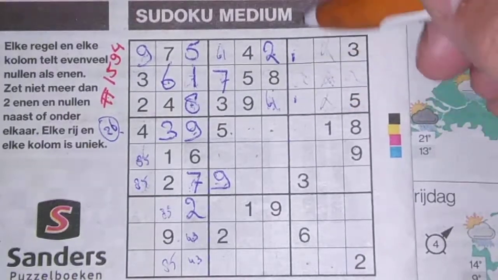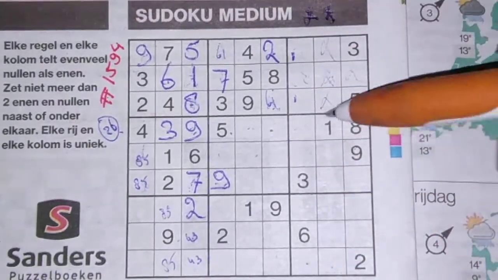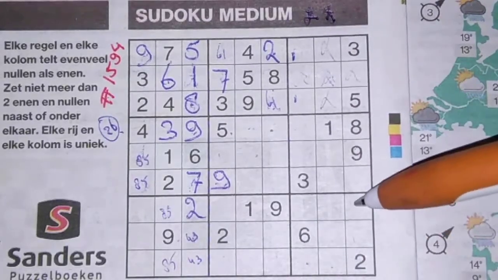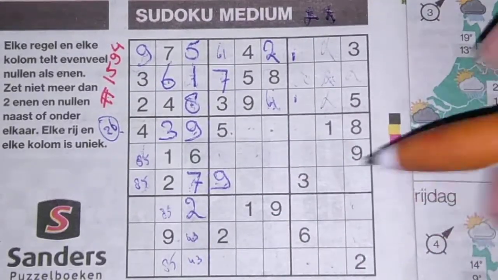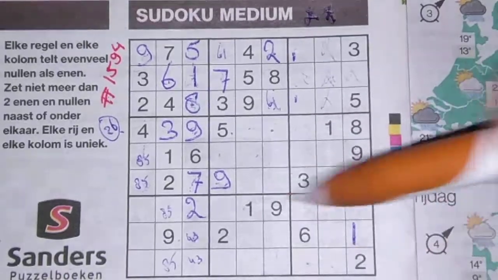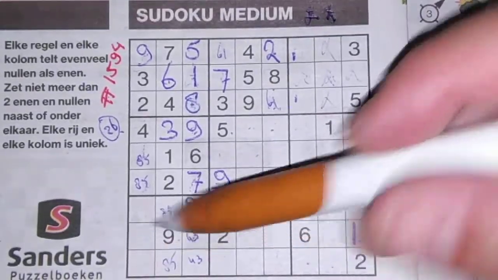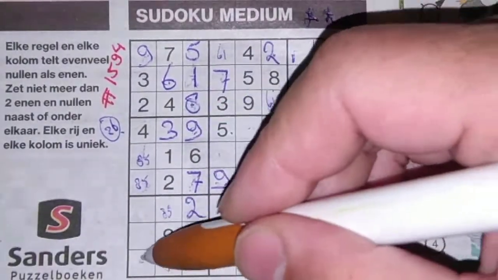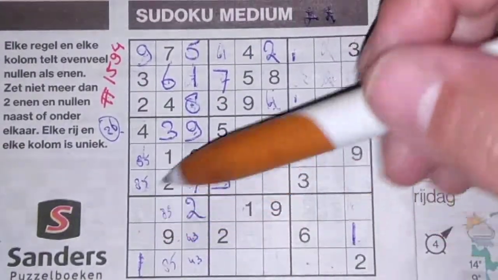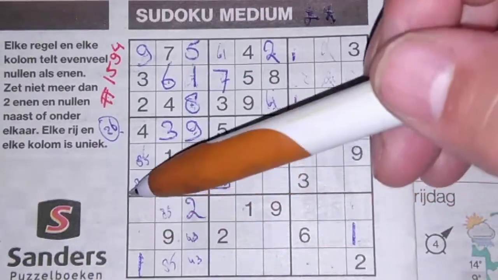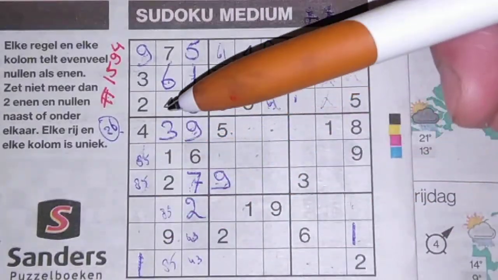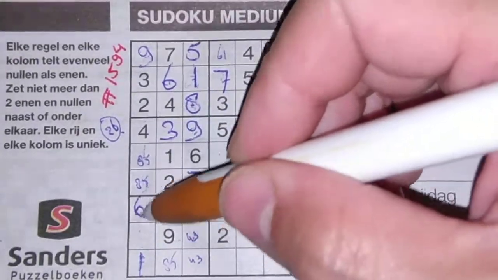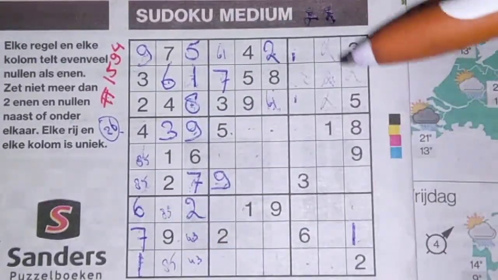So we have a 1 in this column, a 1 in the column next. So in the last column, the only 2 places for the 1 should be here or there. We see here 1, no 1 there, 1 should be there. 1 in this row, 1 in the row below. So in the last row, only place for the 1 should be there. 2 boxes left in this big square for the number 6 and 7. We see here 6, so no 6 there, 6 should be here, and the 7 goes there.